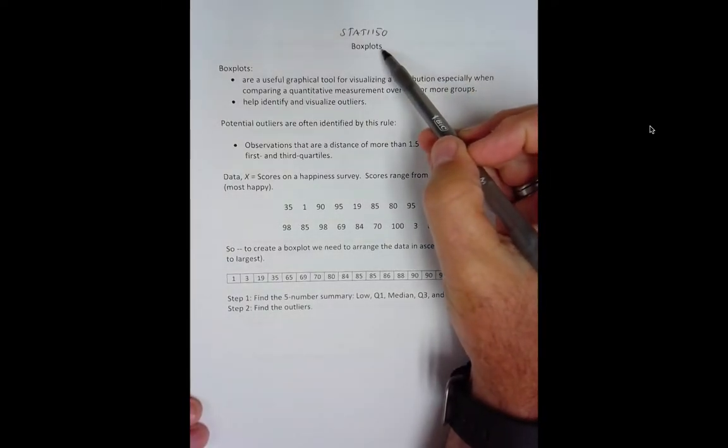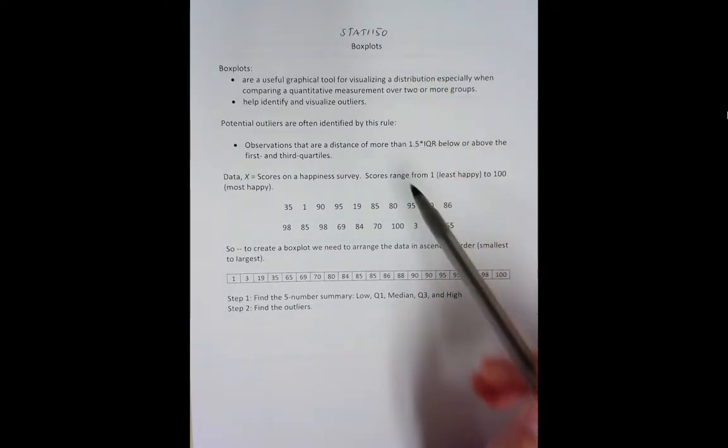Okay guys, Stat 1150. What I want to teach you in this video is something called box plots. And first of all, let's talk about this.